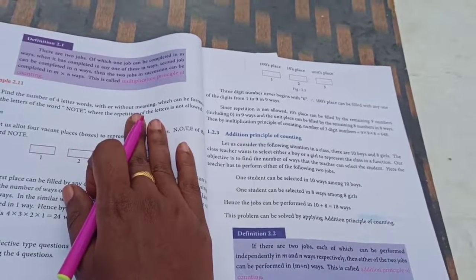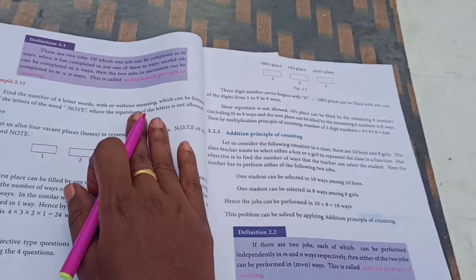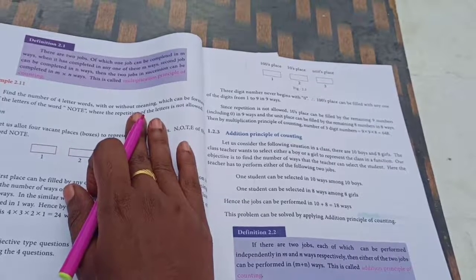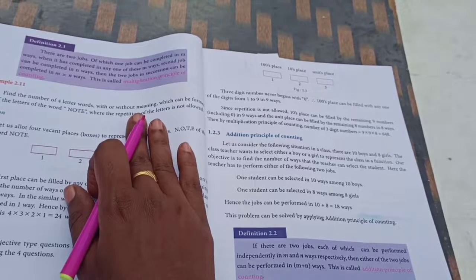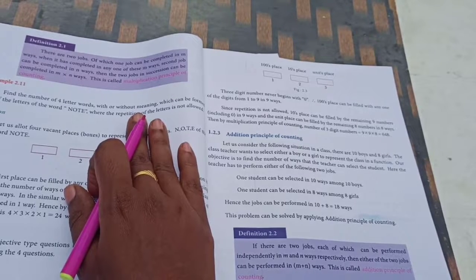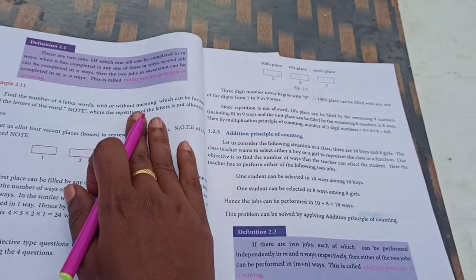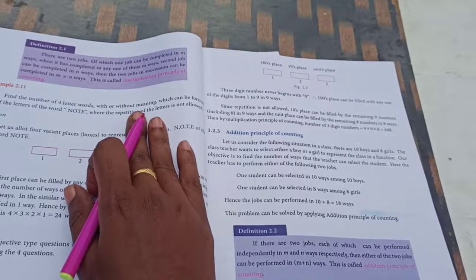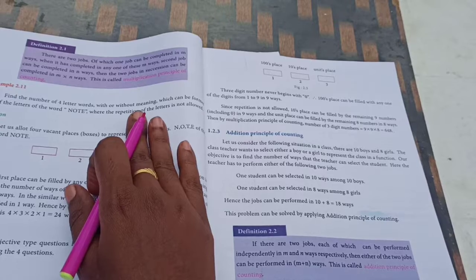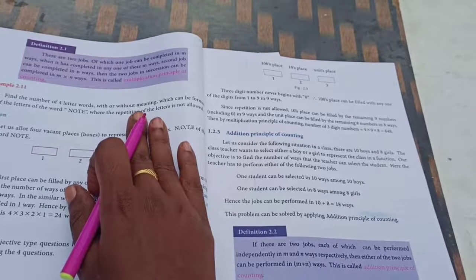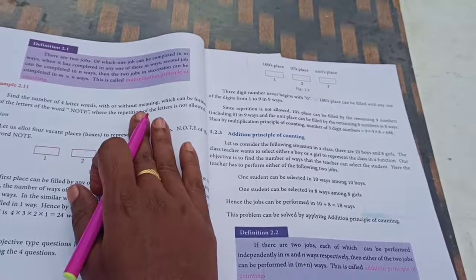There are 2 jobs. How many jobs are there? 2 jobs, of which one job can be completed in m ways. When it has been completed in any one of the m ways, the second job can be completed in another n ways. Then the two jobs in succession can be completed in m cross n ways. This is called the multiplication principle of counting.